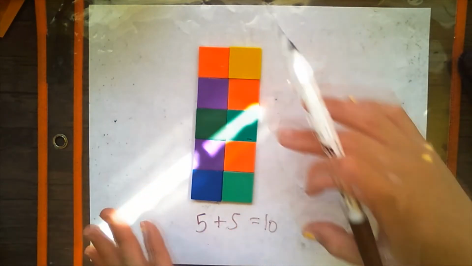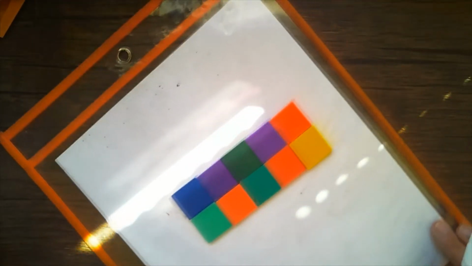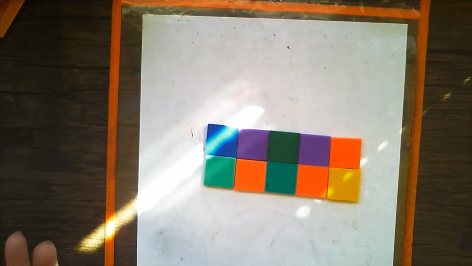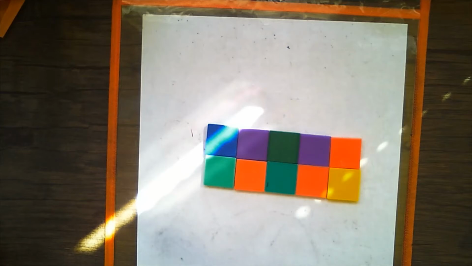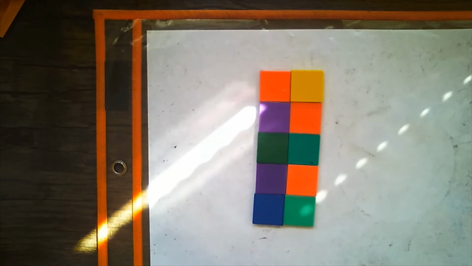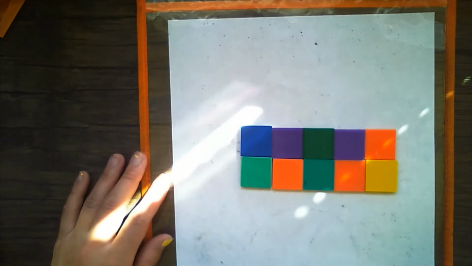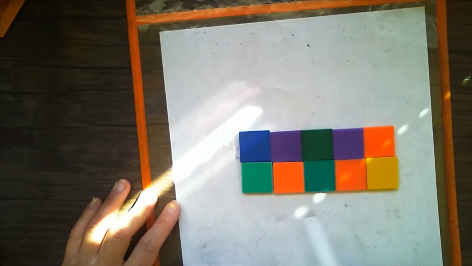It's the same rectangle, just turned on its side. And we can even go ahead and show that. Just like that. It uses the same number of tiles, which was 10. And it doesn't matter whether you have 2 columns of 5 or 2 rows of 5, because you have 2 groups of 5.